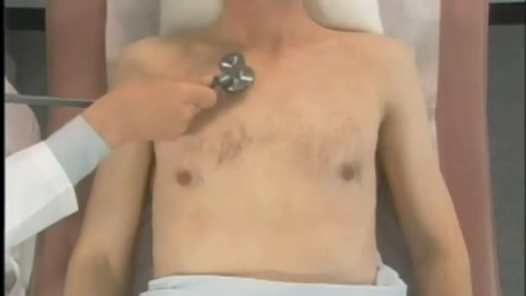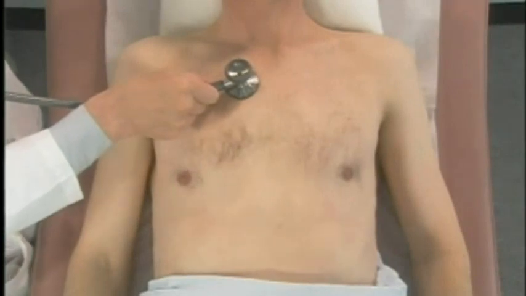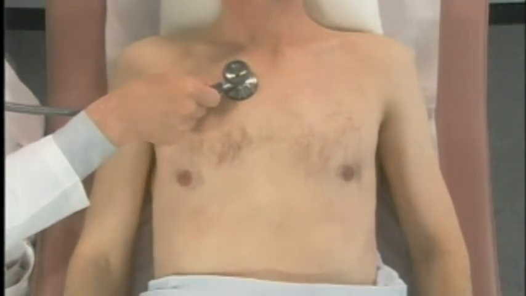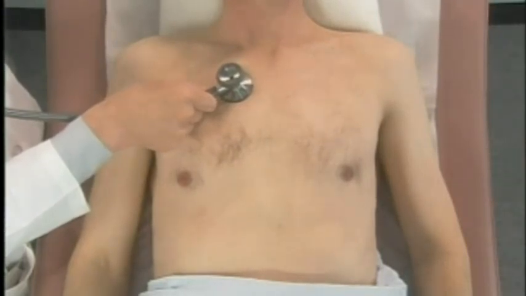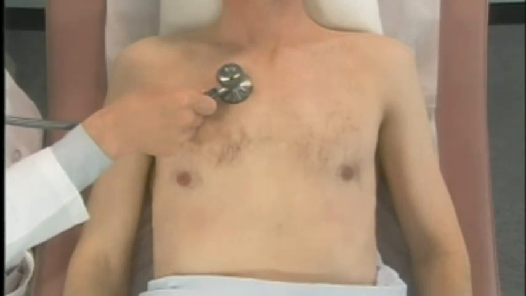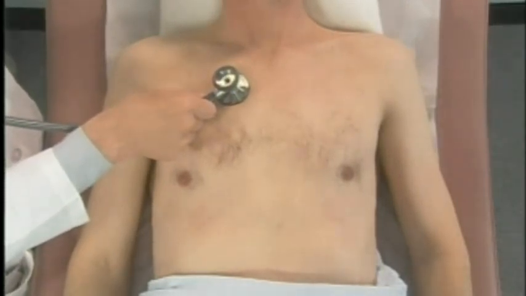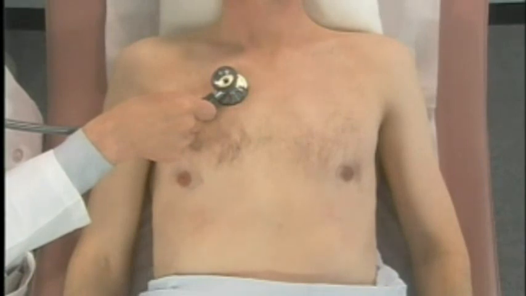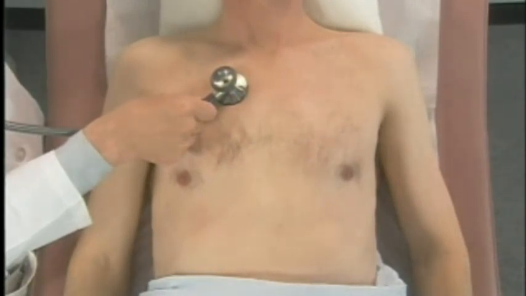Begin listening in the aortic area at the right second interspace close to the sternum. Starting in the right second interspace helps orient you to the cardiac cycle. Note the cardiac rate and rhythm. Normally, the rate is 60 to 100 beats per minute, and the rhythm is regular. Identify S1 and S2, and listen for extra heart sounds and murmurs. Murmurs are covered in greater detail later in this video. In the aortic area, and also in the pulmonic area, S2 is usually louder than S1.